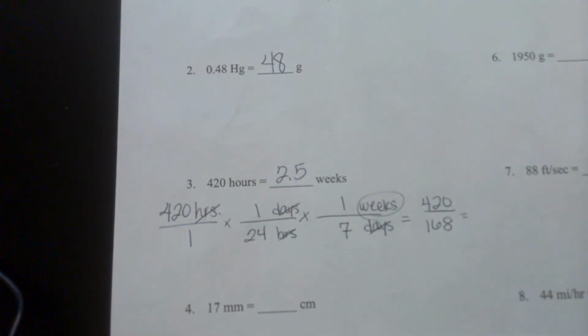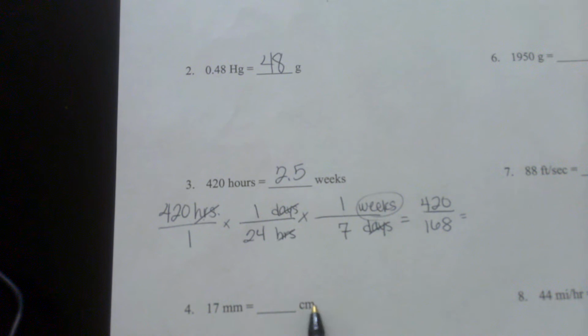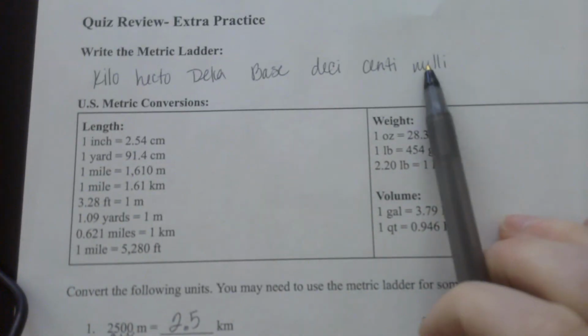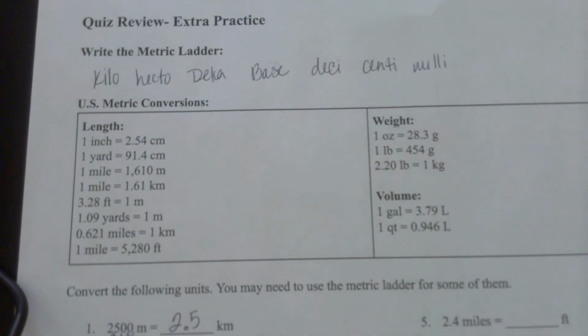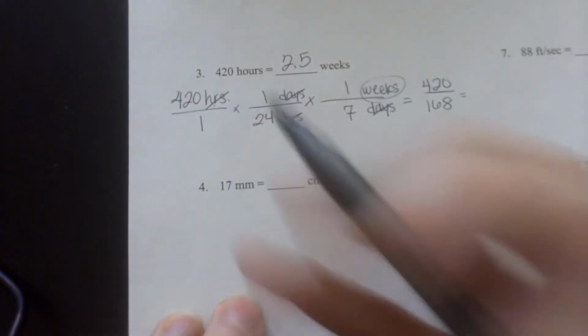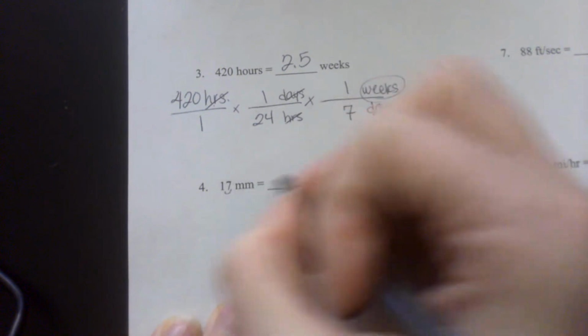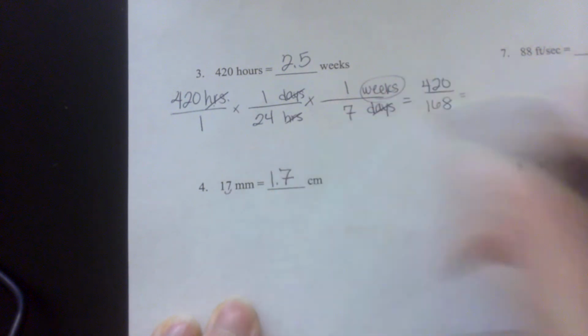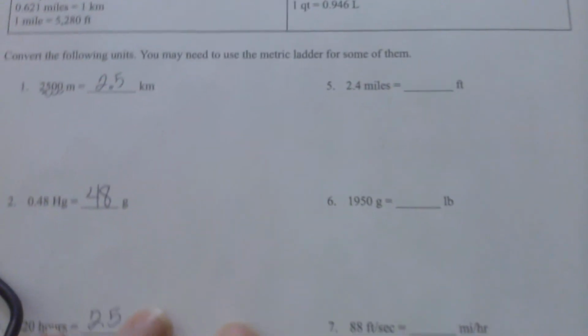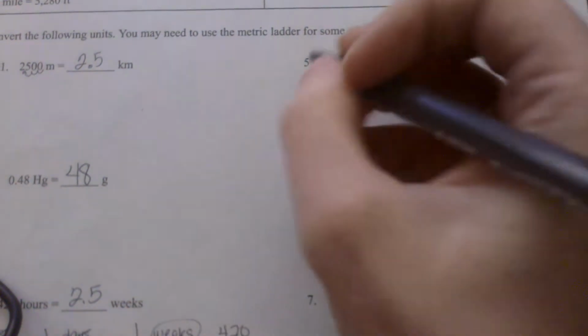Okay, next one down, it's just metric, millimeters to centimeters is 1 jump to the left on the ladder. So I'm going to take my 17, I'm going to move the decimal 1 step to the left, and get 1.7.